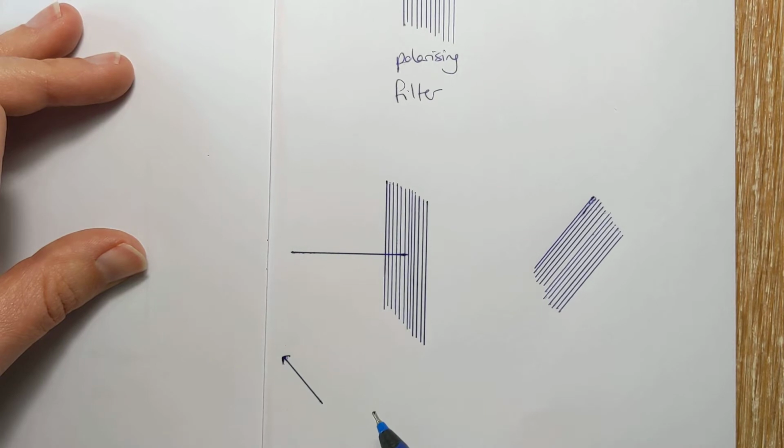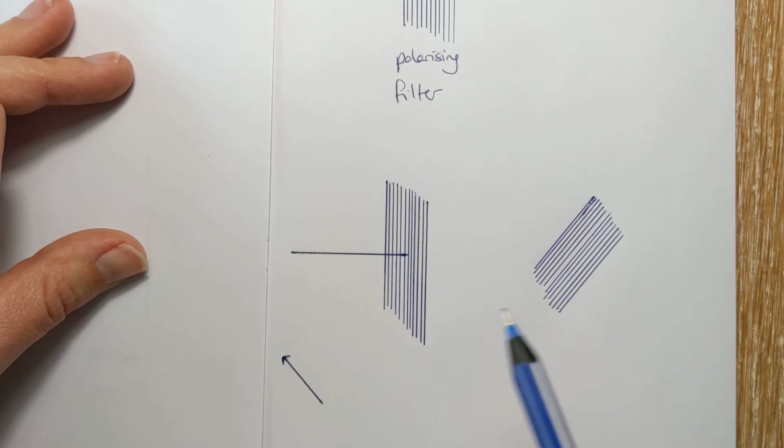light is an electromagnetic wave. That means that it is an electric field oscillating in one direction and a magnetic field oscillating perpendicular to that. Both of these fields are vector fields. And so what we're looking at is a vector thing.